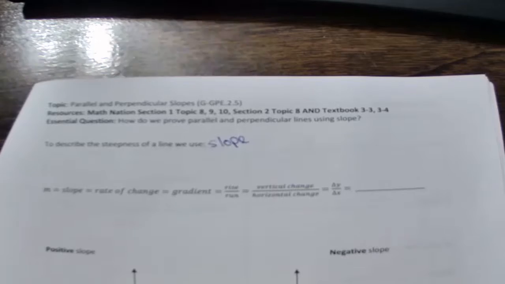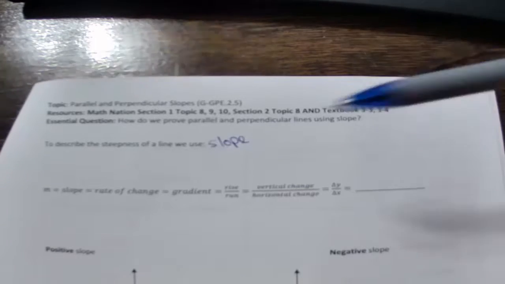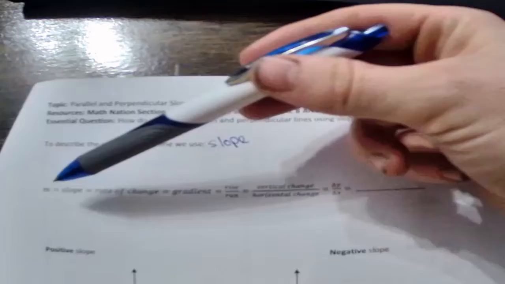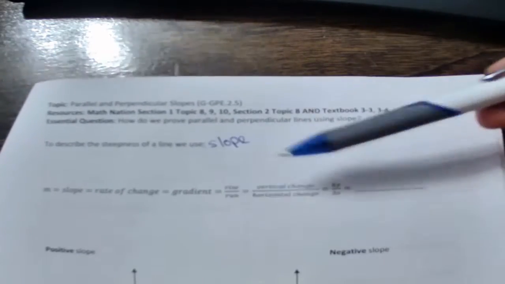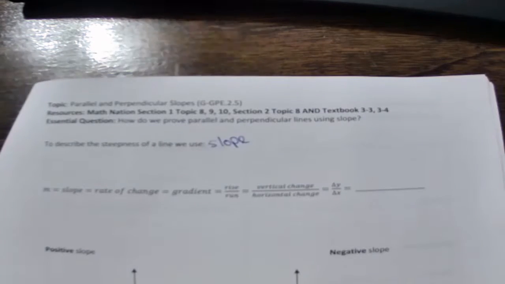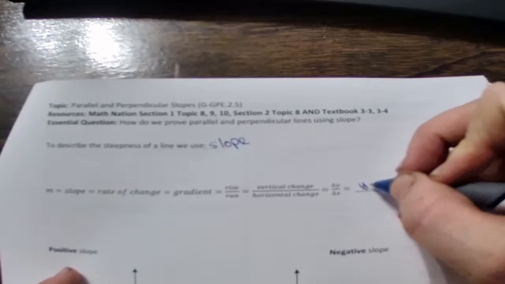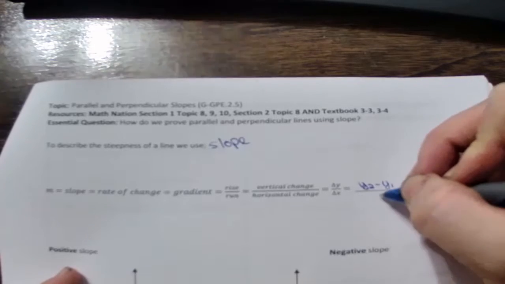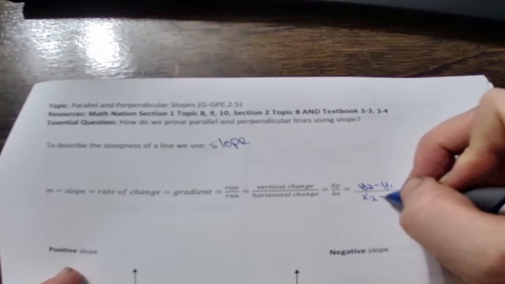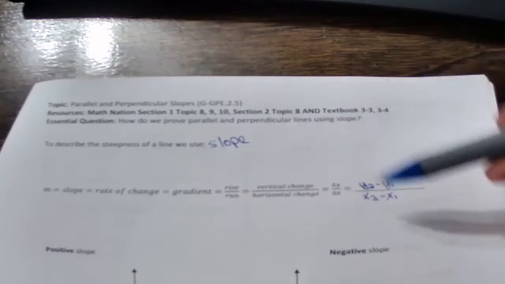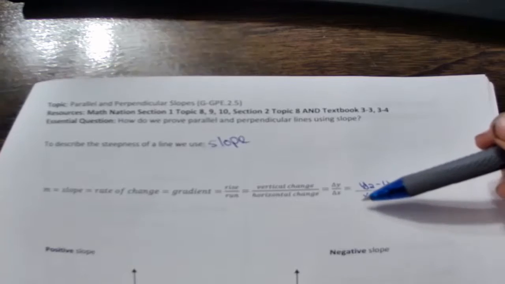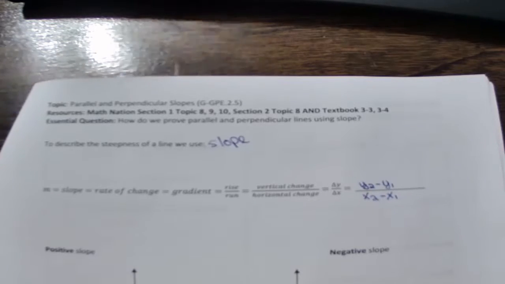Now, slope is something that you did a lot in Algebra 1. You could have heard it called many different things. M represents the slope. It's also called the rate of change, gradient, rise over run, vertical change over horizontal change. What we're going to be putting in this blank is the actual formula to solve for slope, and that would be y2 minus y1 over x2 minus x1, which makes sense because if it's rise over run, rise would be the y values, run would be the x values.